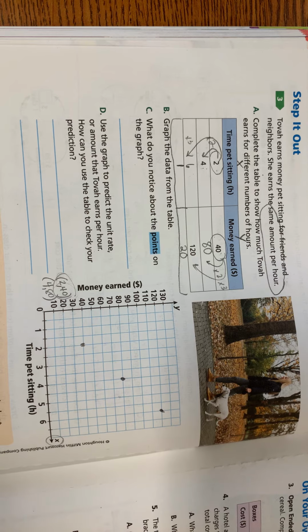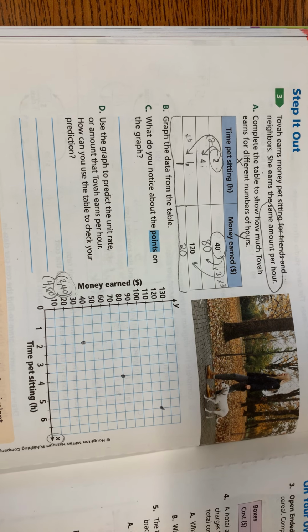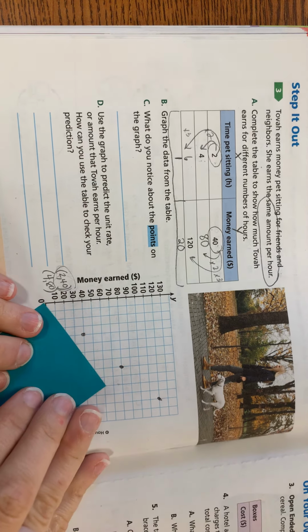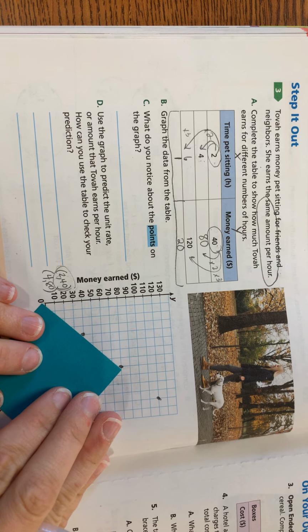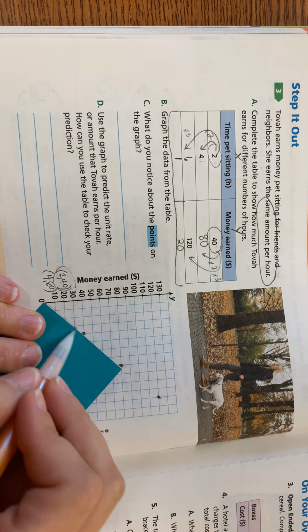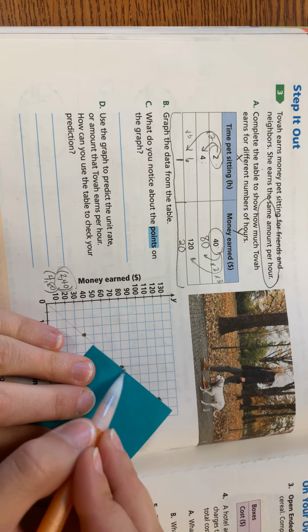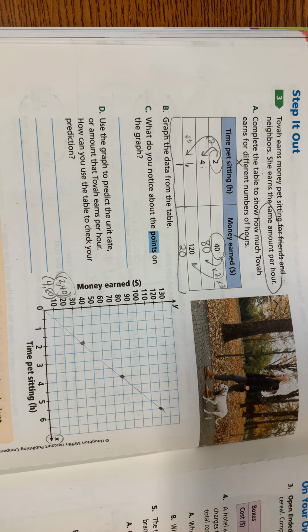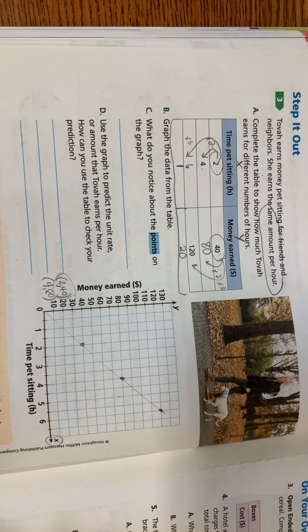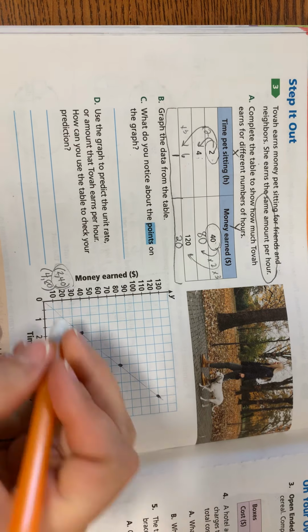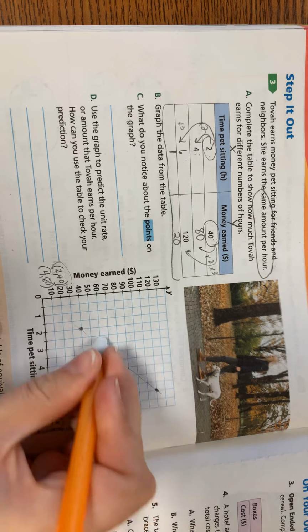Okay, I want you to notice maybe two things. The first thing is I could probably connect these and they would form a nice straight line. I'm not the best at making straight lines. Ooh, that was pretty good. Okay, so you should have seen that. And then also, I'm going to make one more point.